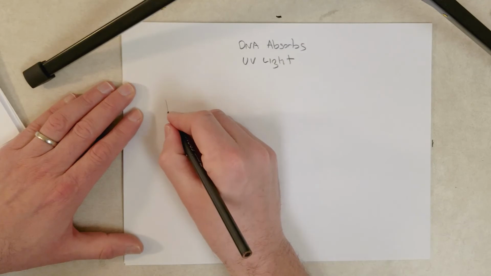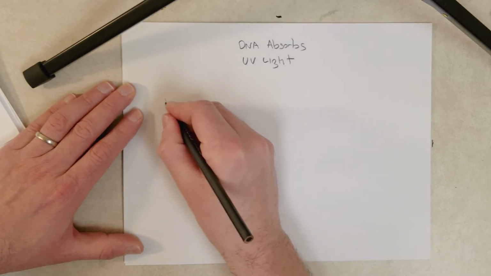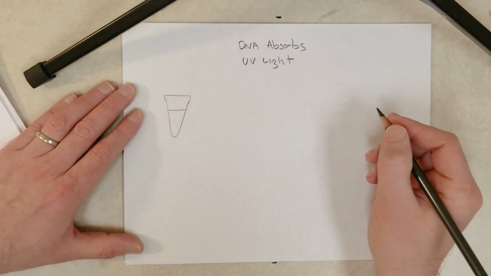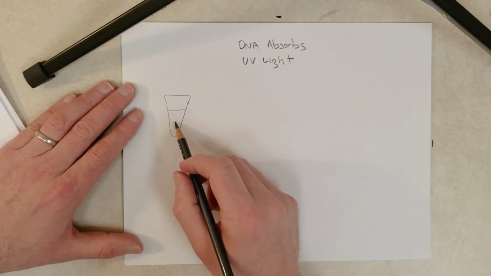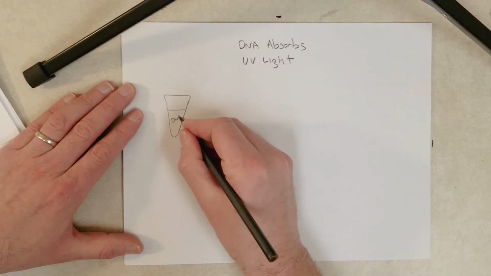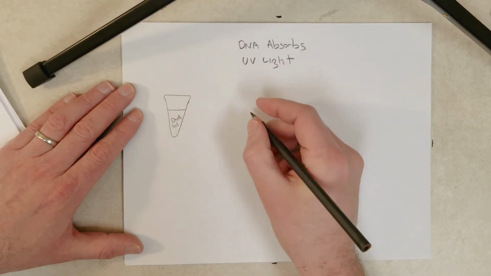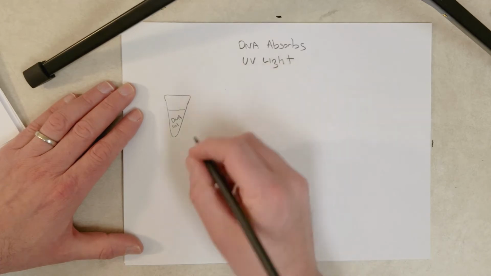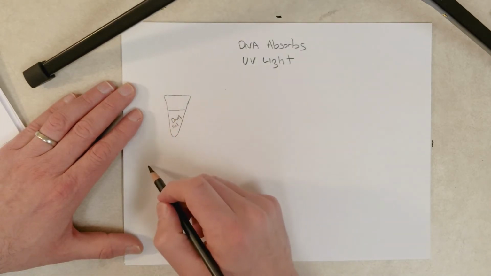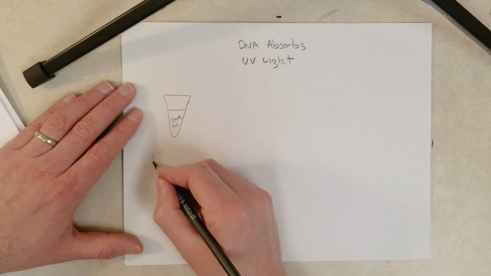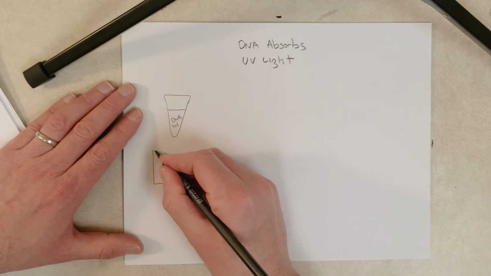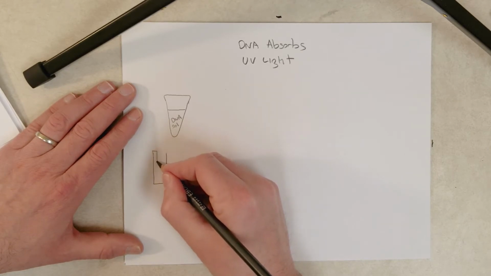So for example, if we have a solution of DNA, and let's say we're able to shine some UV light on this and measure how much it absorbs. And really how you could do that, you'd have some sort of cuvette like this, especially designed cuvette.